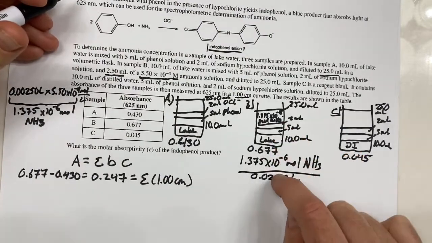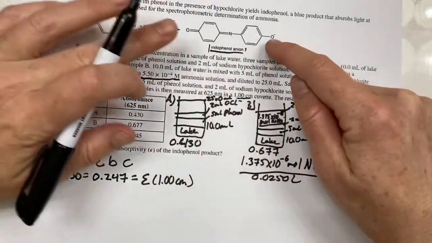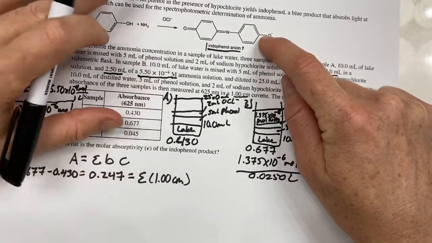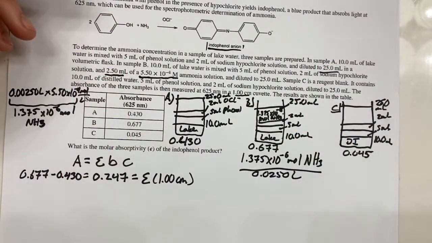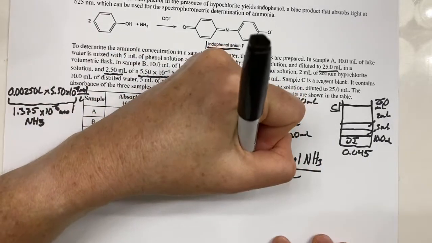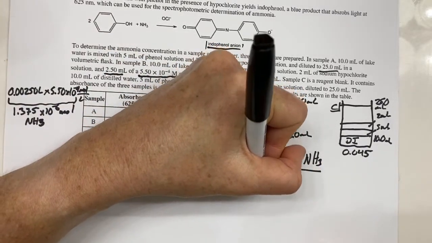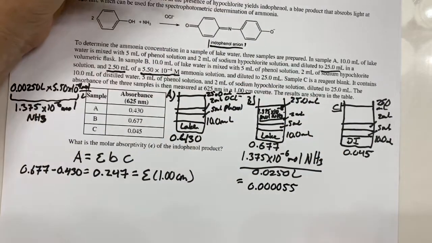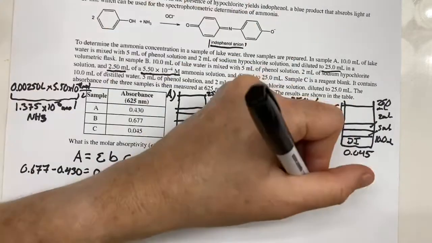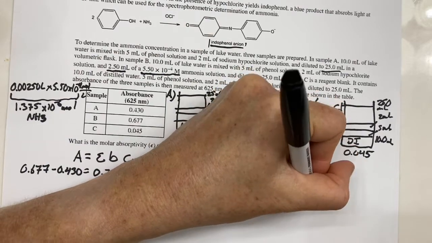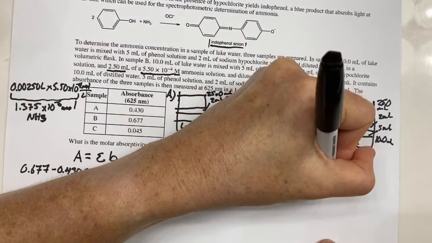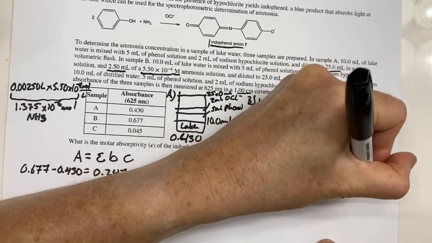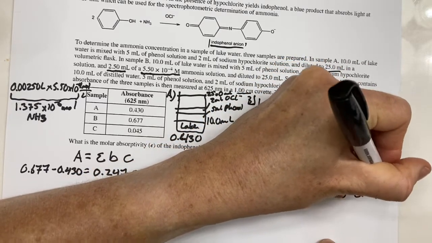This gives us a concentration of ammonia, which also has to be the same concentration as this because it's a 1-to-1 stoichiometric reaction. And if you take this divided by this, you get an answer of 0.000055 mole per liter. And again, that's equal to the ammonia concentration, which is also equal to the indophenol concentration as it reacts.